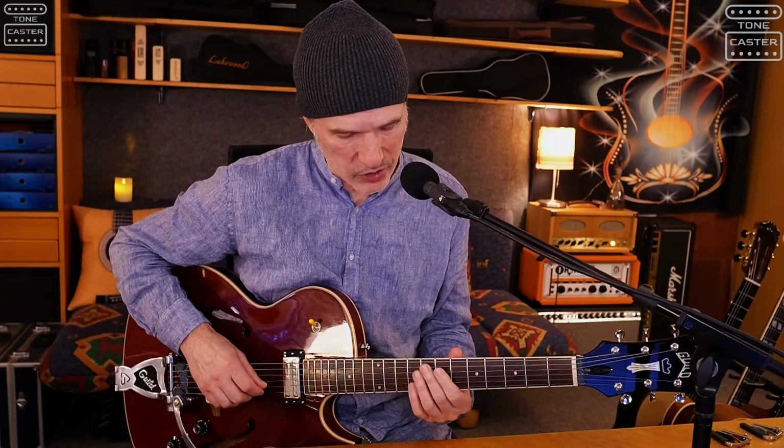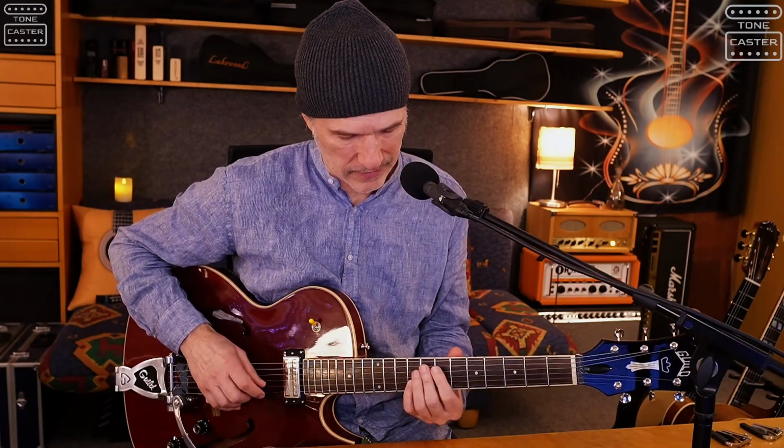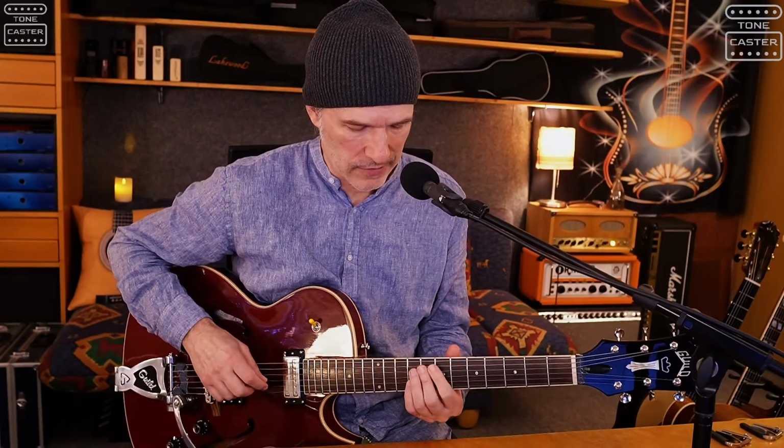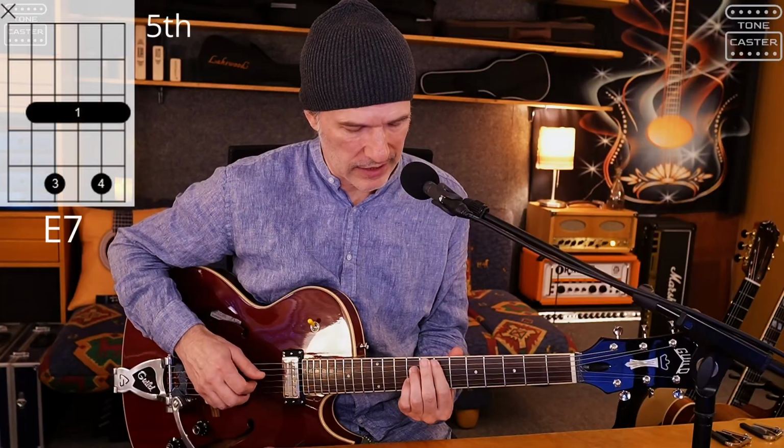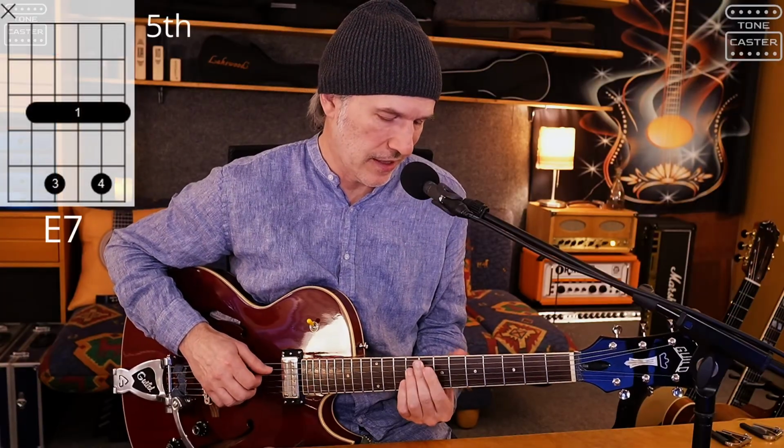We also have a G sharp here on the B string, in the 9th position, or 9th fret. And it's around this E7 chord.